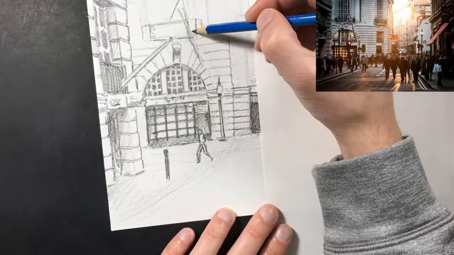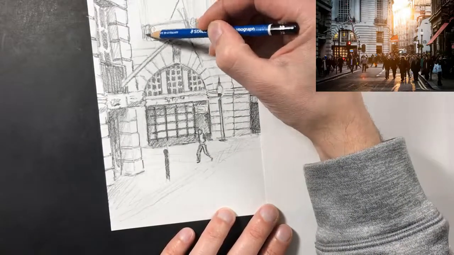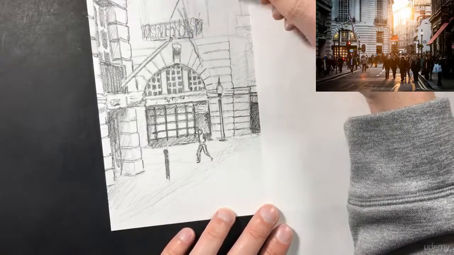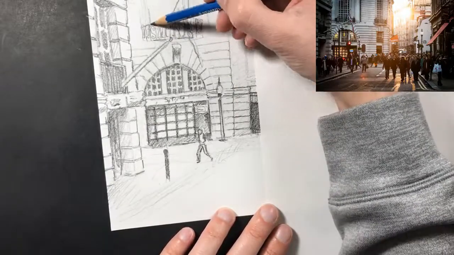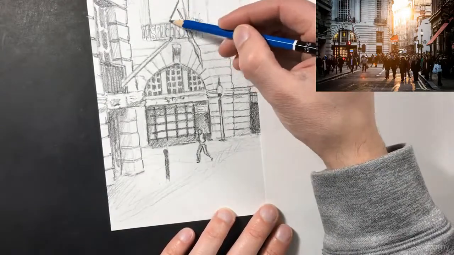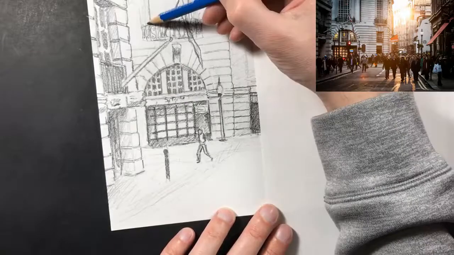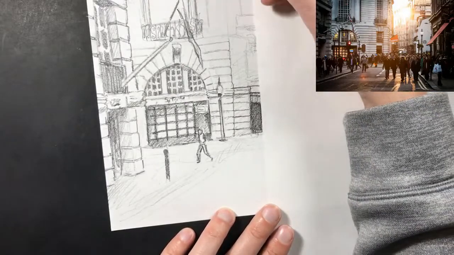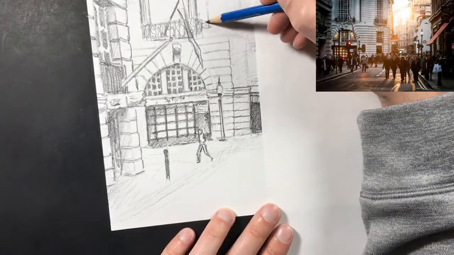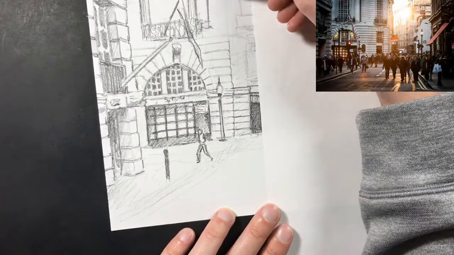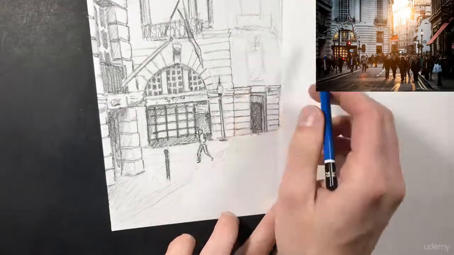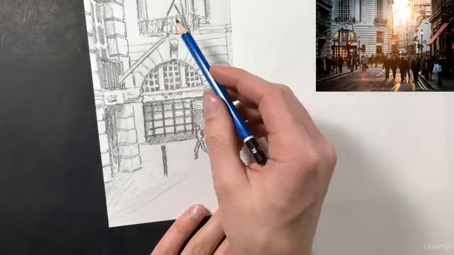Then I'm going to start adding this balcony up here. And again, I'm not getting into too much detail. I'm just adding enough detail that you get the idea that there's sort of a cast iron balcony right there. I'm just adding a dark shadow edge to that, and then adding the molding that goes across that edge of the building.